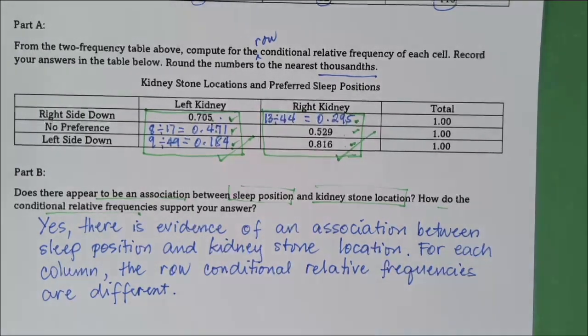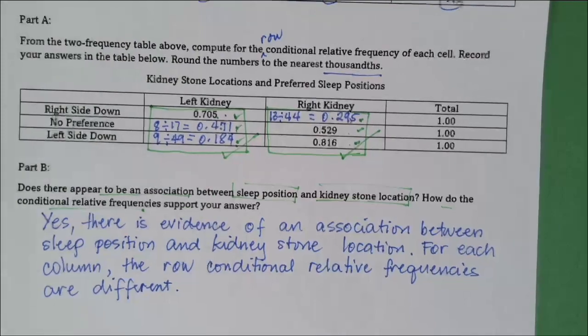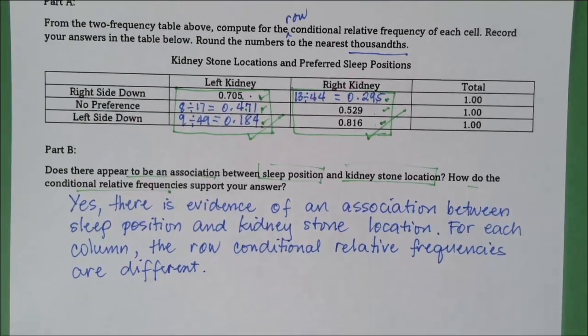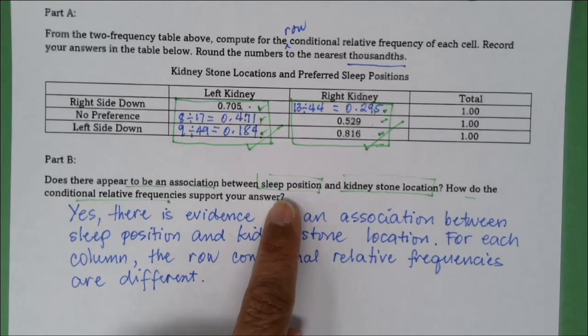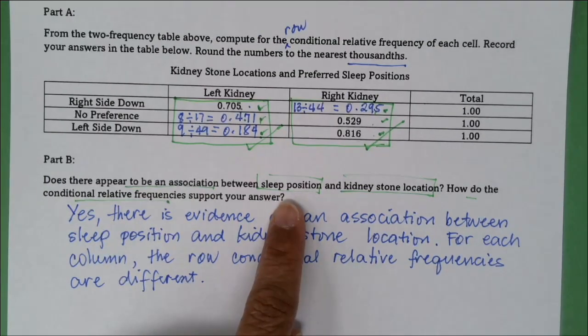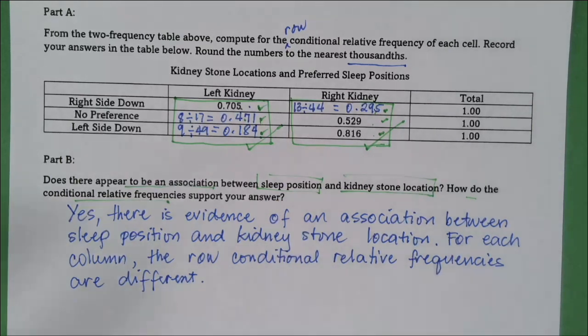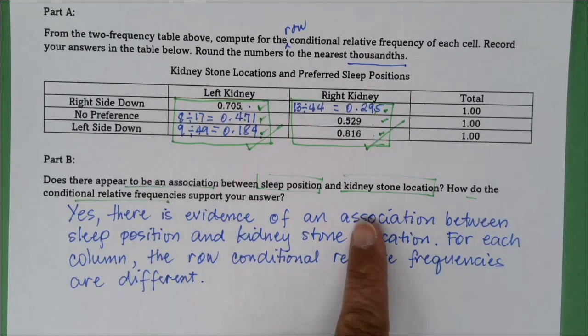So what does that mean? This means that it is helpful to know the sleeping position of a patient in order for us more or less to find out the probable location of the kidney stone.